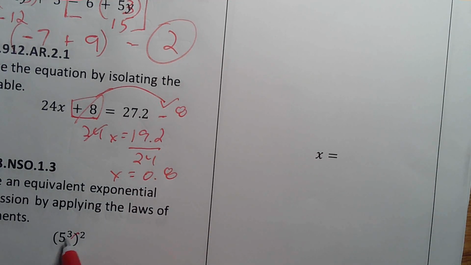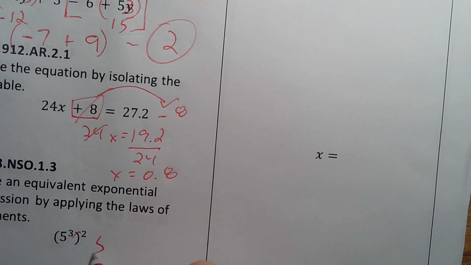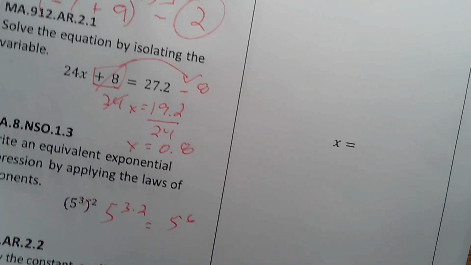All right, here's a law of exponents. This is 5 to the 3rd to the 2, so you're going to multiply the exponents together. 5 to the 3 times 2 equals 5 to the 6th.